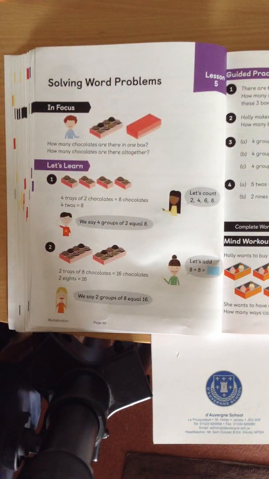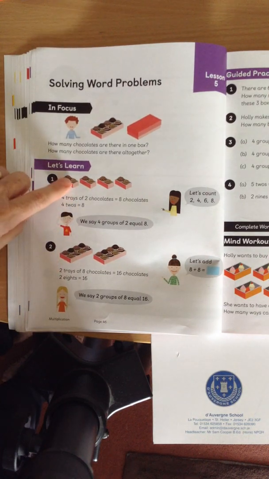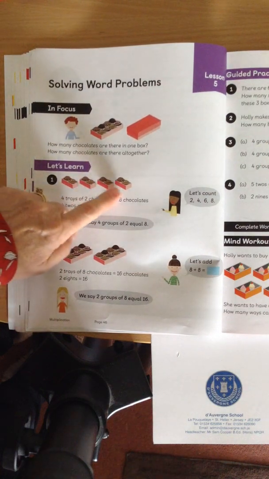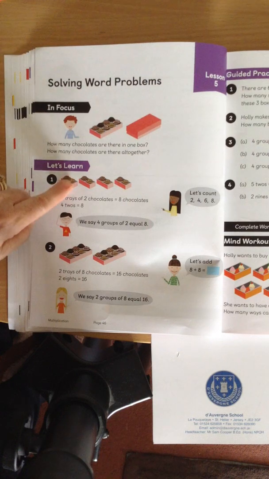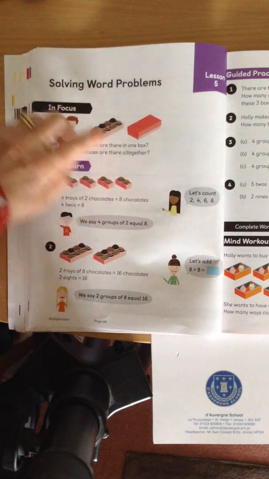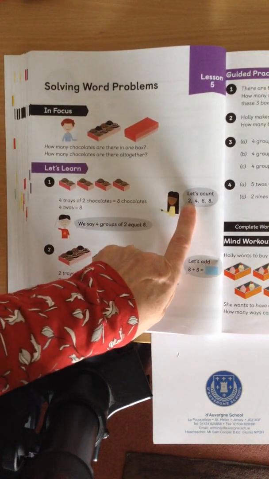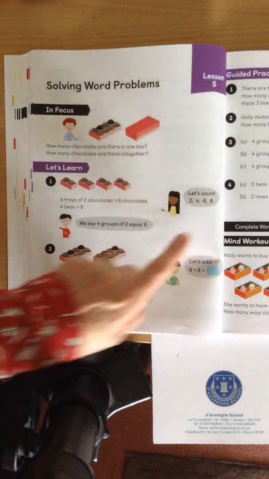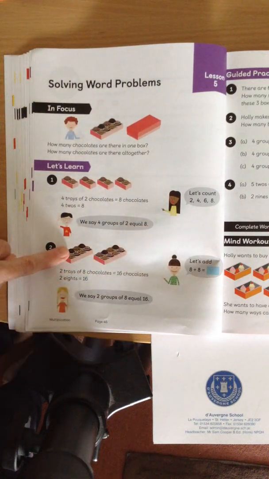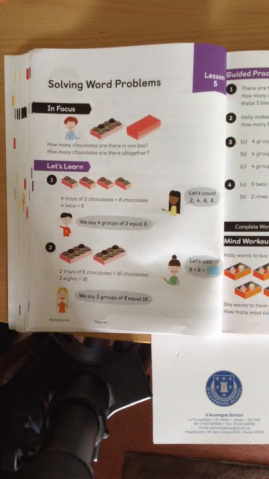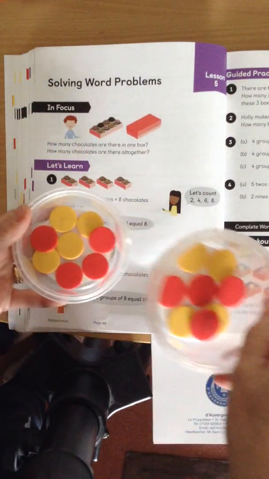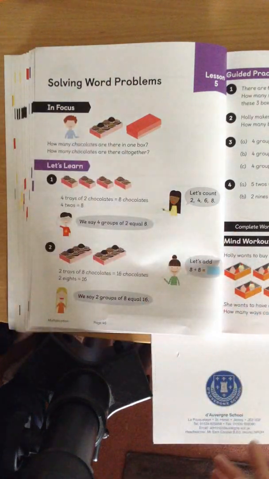How many chocolates are there all together? Let's have a look. We've got 4 trays, 1, 2, 3, 4, of 2 chocolates. 4 lots of 2 equals 8. 2, 4, 6, 8. That's there. And there's counting in twos. 2, 4, 6, 8. We say 4 groups of 2 equals 8. Now, we wanted to know how many all together, or how many in both of my tubs with 2 lots of 8 counters. How many all together?